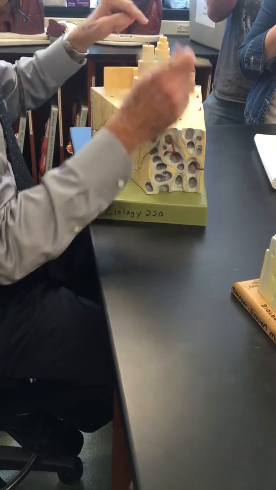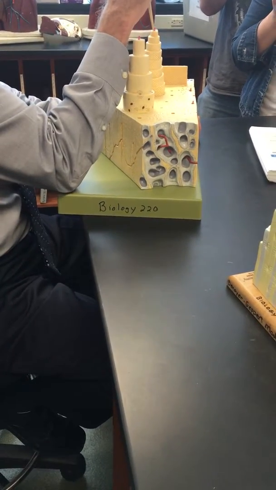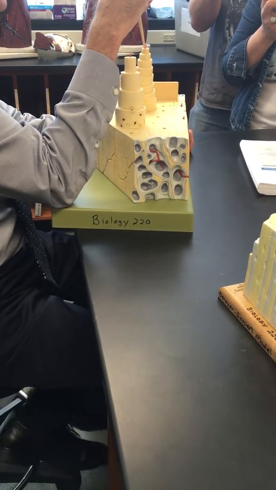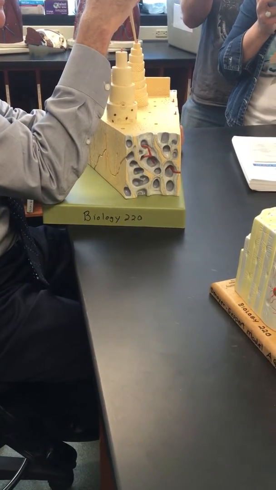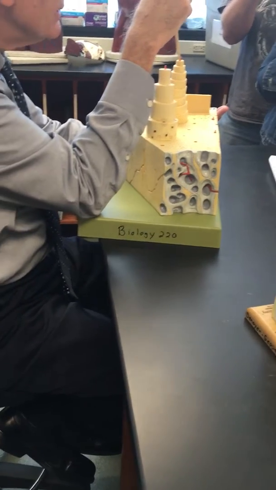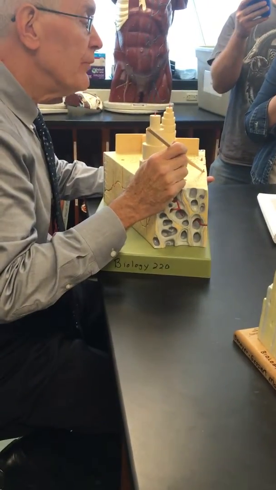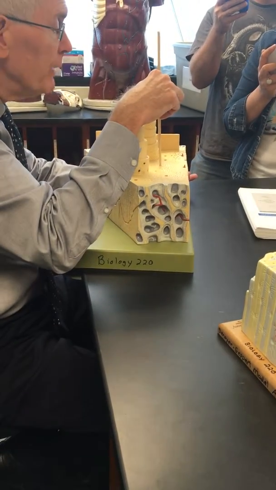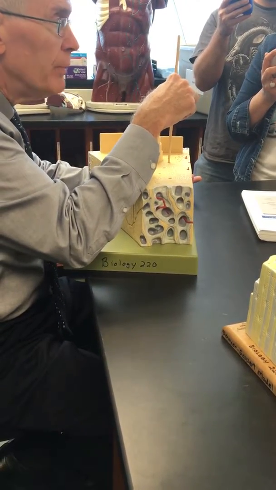What's in the center of an osteon? See this blood vessel emerging from the hole? That hole is the central canal. So every osteon has a central canal containing blood vessels. For example, see a blood vessel emerging from the central canal of an osteon. There's a central canal with no blood vessel in it.